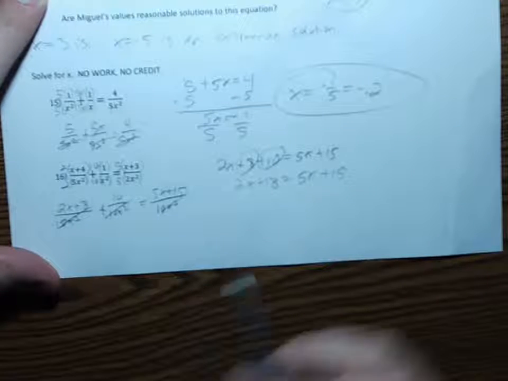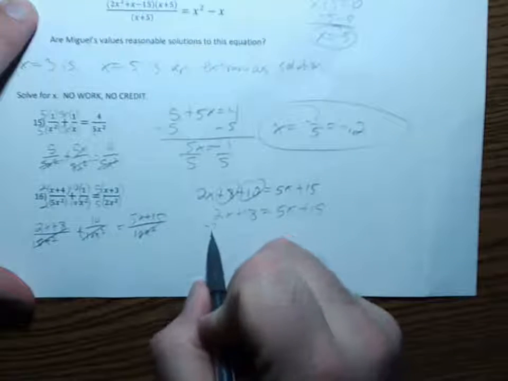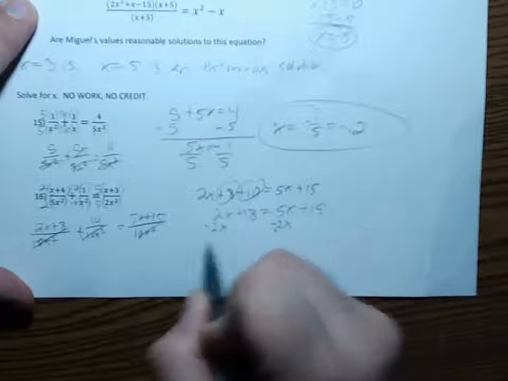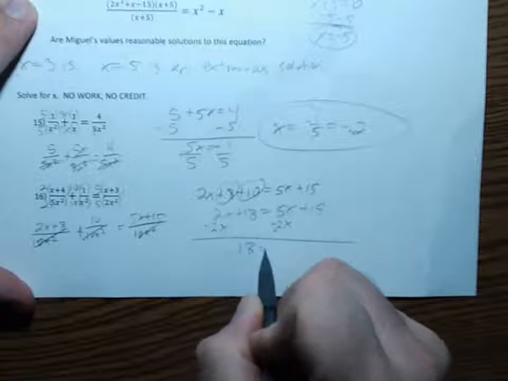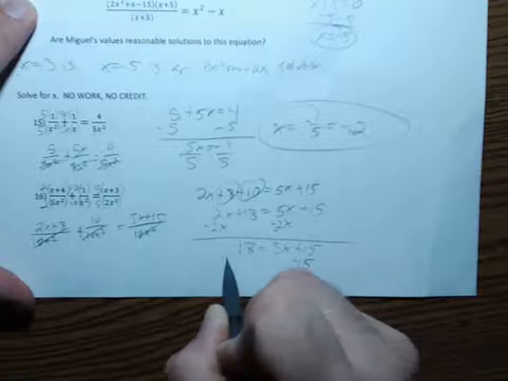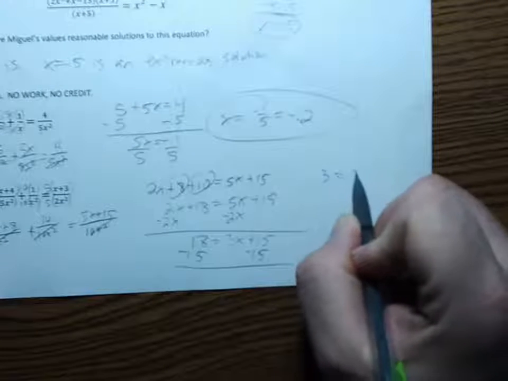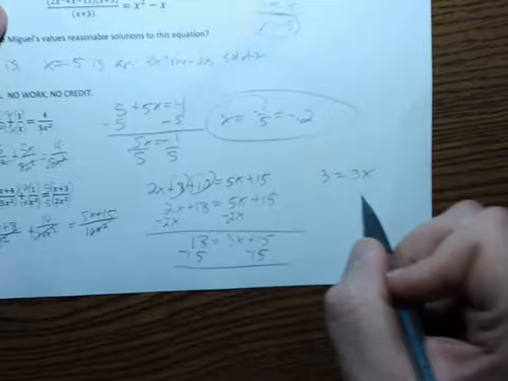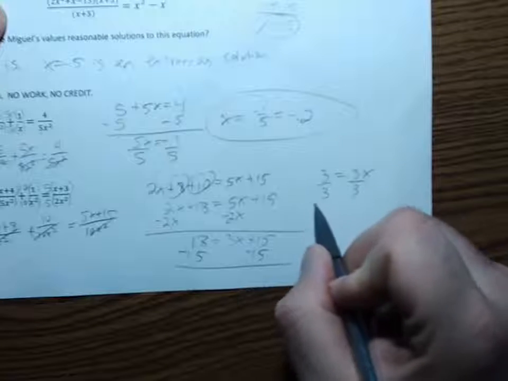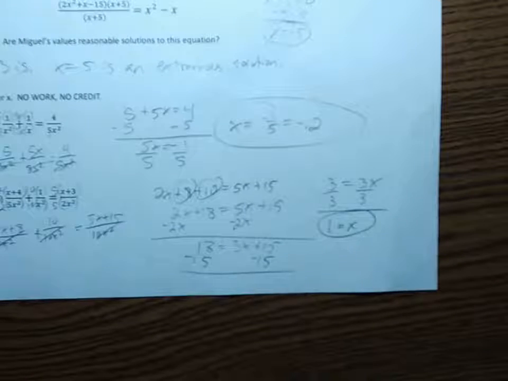From here, I just need to solve it. So I'm going to subtract 2x from both sides. I get 18 equals 3x plus 15. Then I will subtract 15 from both sides. And what I get is 3 equals 3x. And that's going to be beautiful because I need to divide both sides by 3. That tells me 1 equals x.